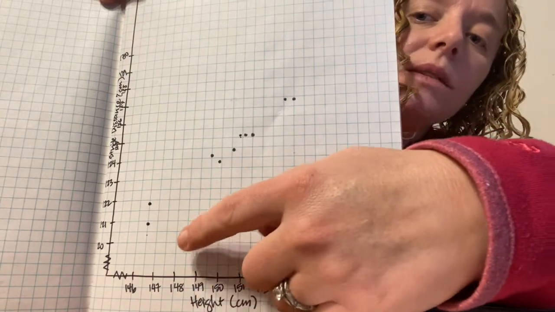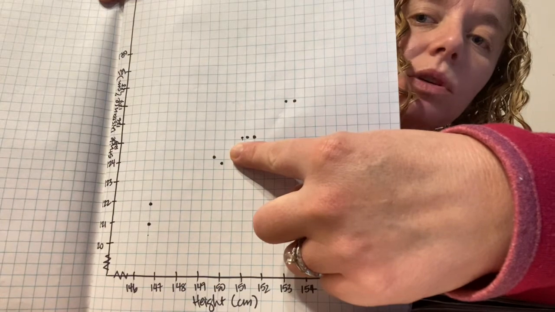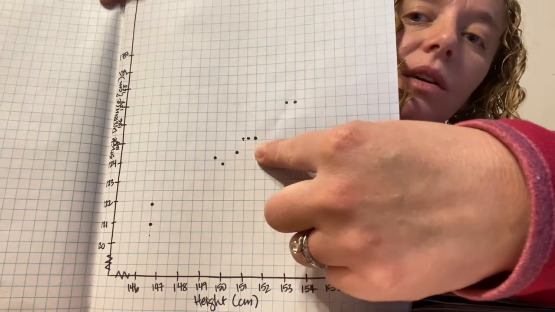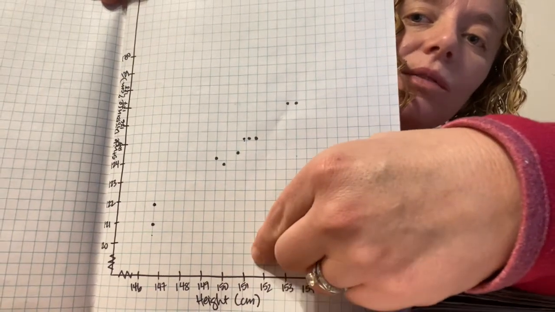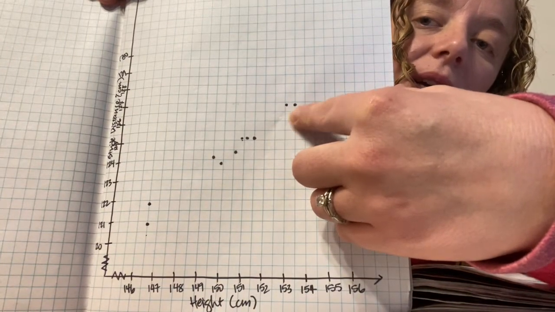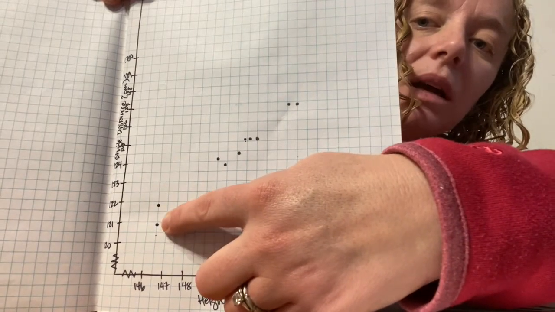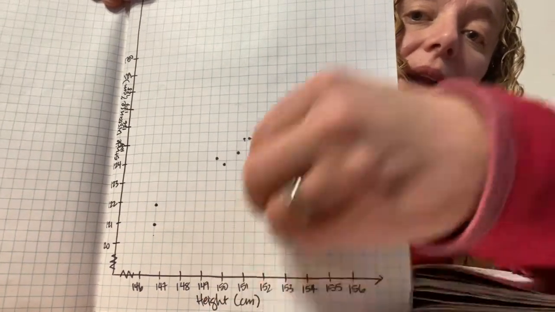So we can see a couple of people who have essentially the same stride length, but they are all different heights. They're just slightly different in height. We can see another couple of people who are the same stride length, but they are different heights. We have two people who are essentially the same height, but have different stride lengths. Again, this is real life data.